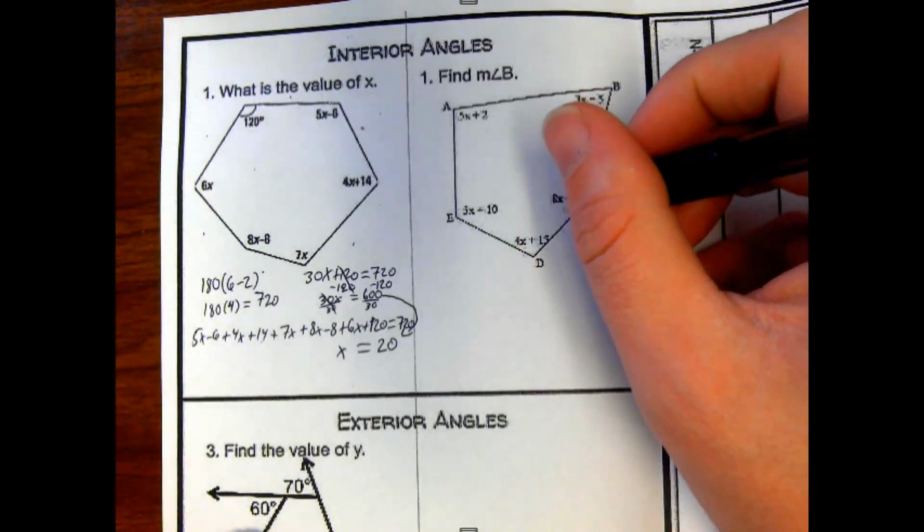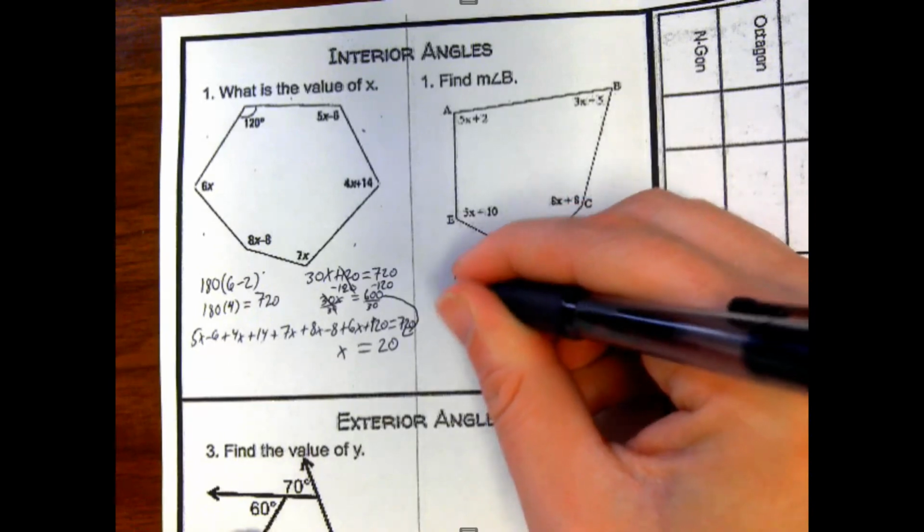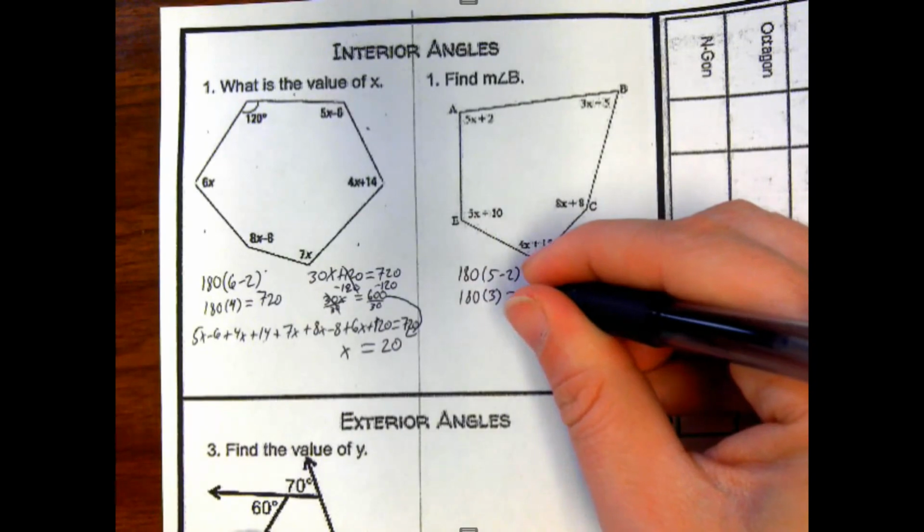Okay, next we have an irregular pentagon. So that's going to be 180 times 5 sides minus 2, which is 180 times 3, which equals 540.